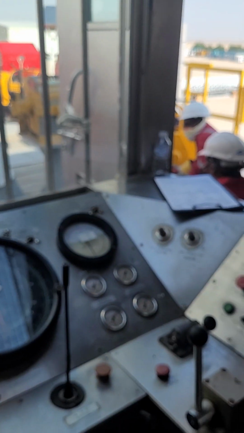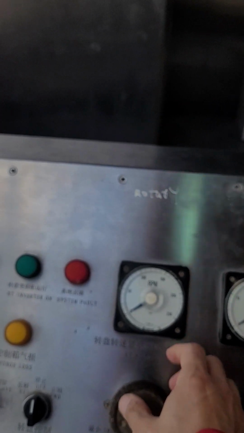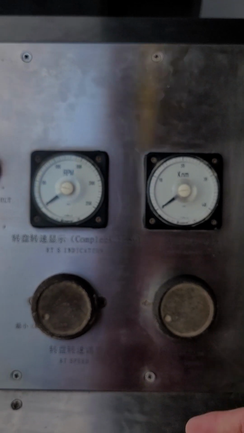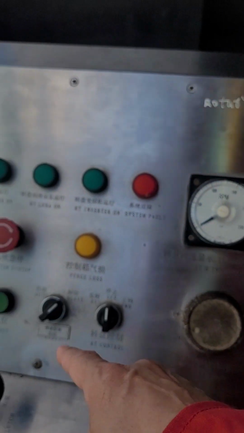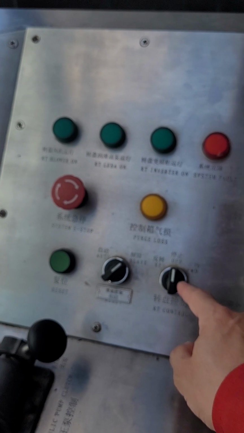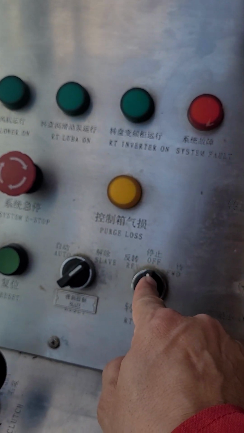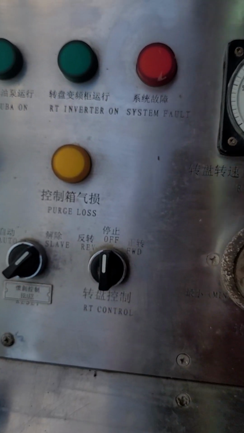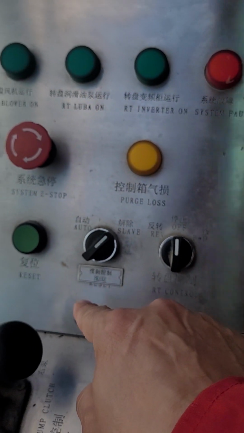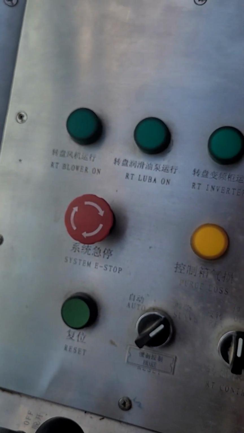Here we have the driller's console. This is the driller's console. We have it here. We have many things. We can start from the right. This is rotary table. We have RPM. We have the torque. Also kilonewton times meter. Here we have to operate either to control it forward or reverse. This is forward or reverse for the pump, for the rotary table. This is the brake. This is reset, and here shutdown.